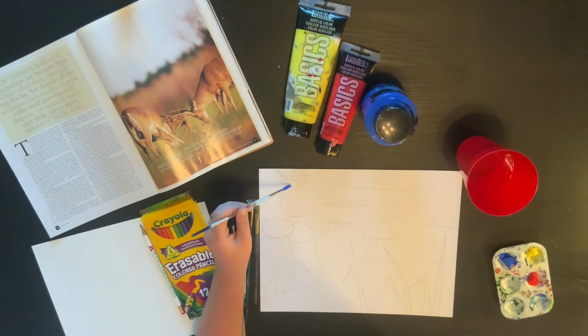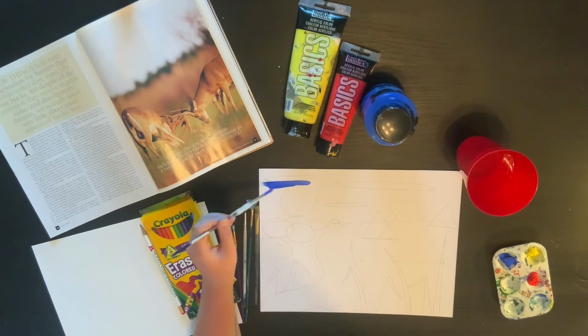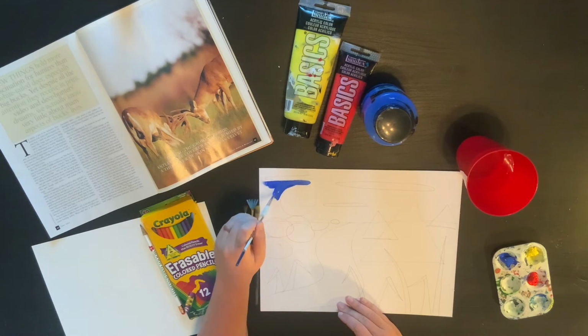Now begin to paint your composition. For this type of style, it's best to use primary colors and probably use no more than 3 different colors.